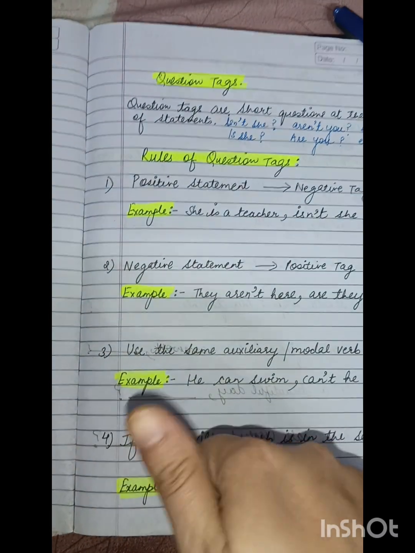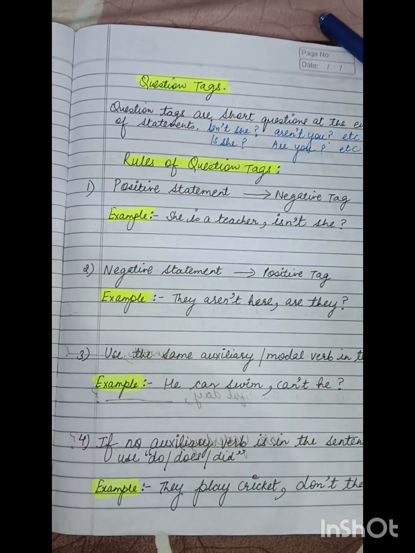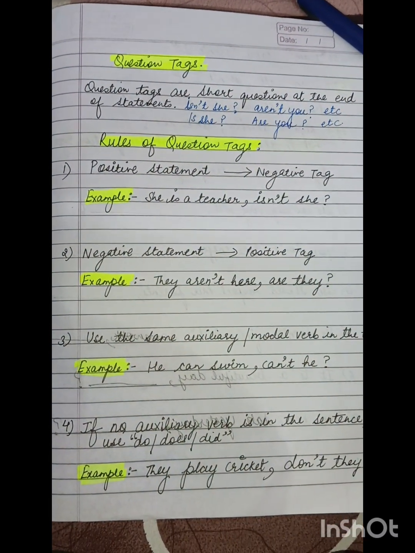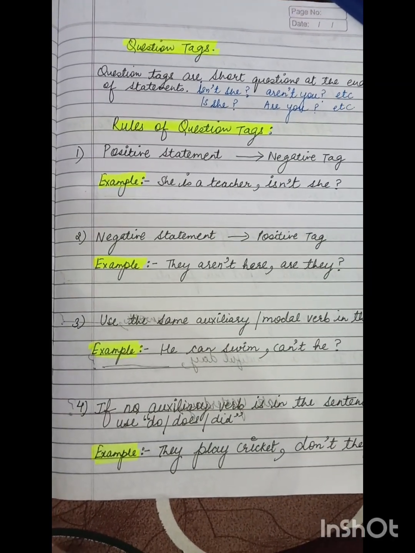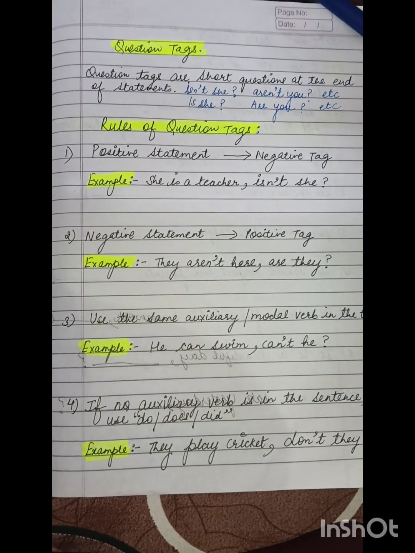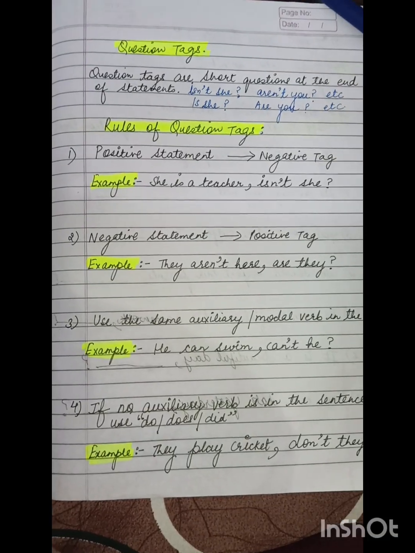Hello students, today we are going to understand about question tags. This is a very simple topic, but sometimes the children actually commit mistakes in this simple topic also. Why do they commit mistakes? Because they are not aware of the rules of the question tags.